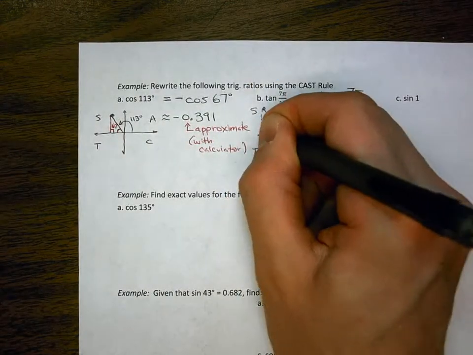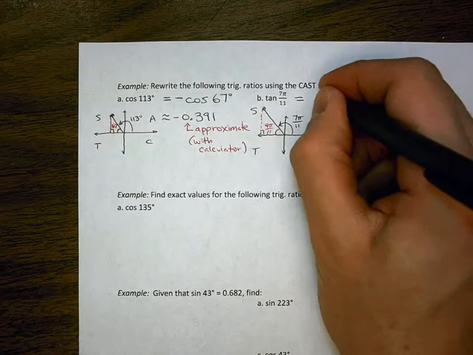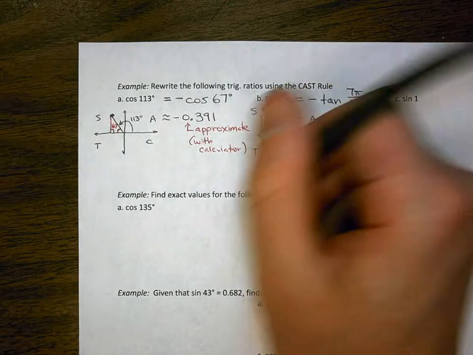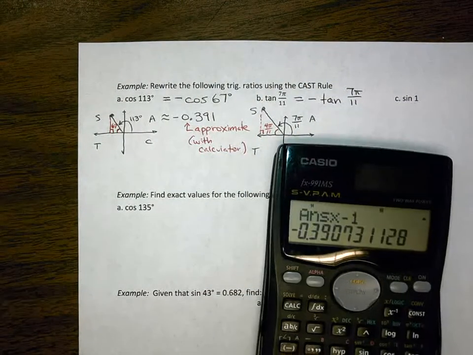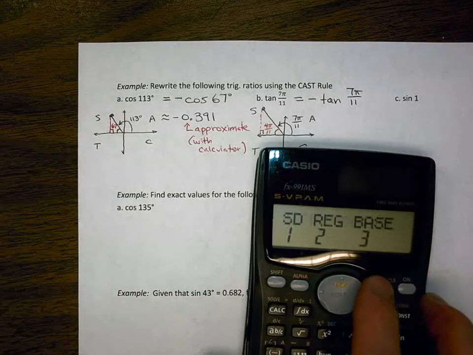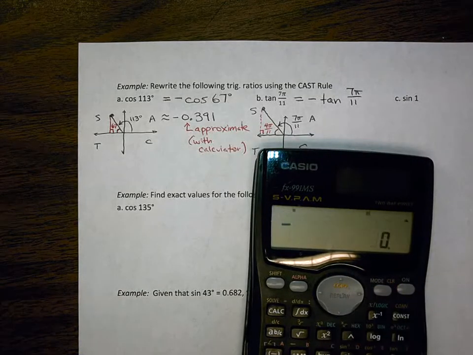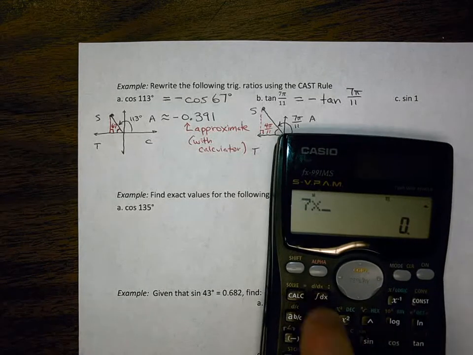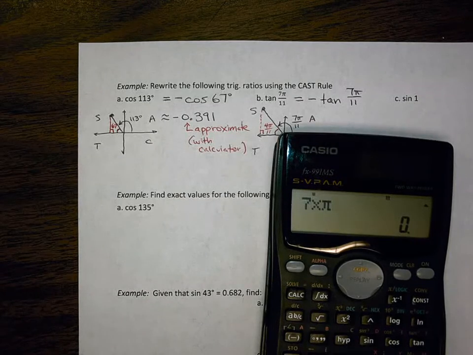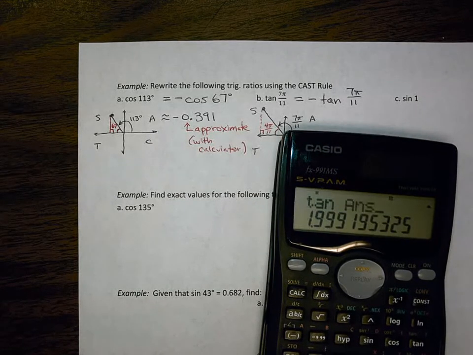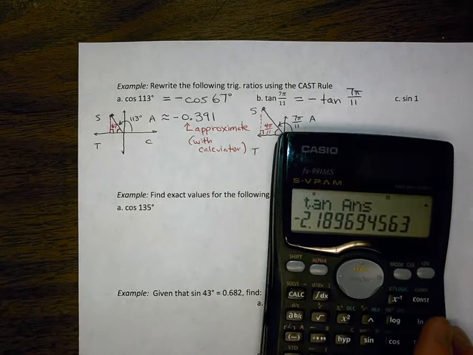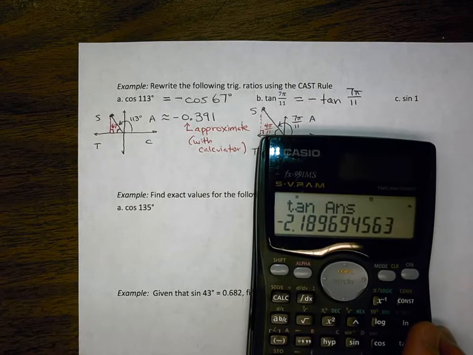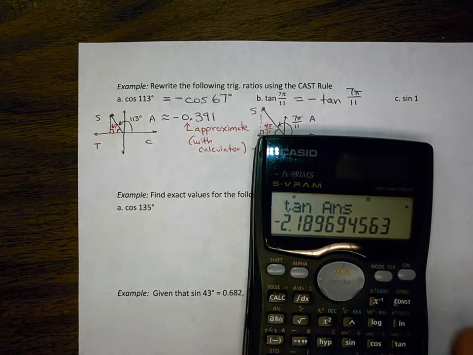The sine is positive here, so tan has to be negative.